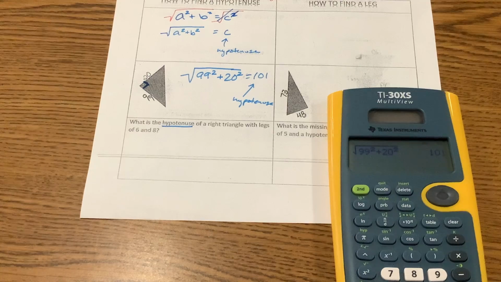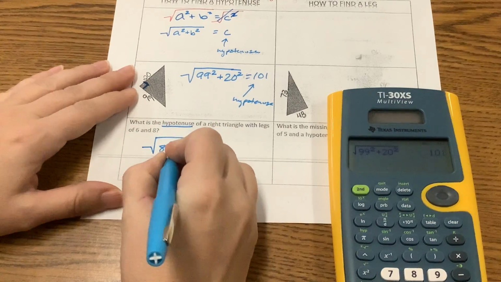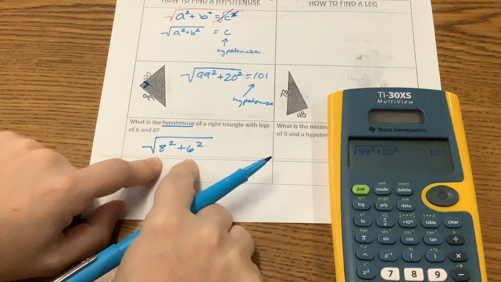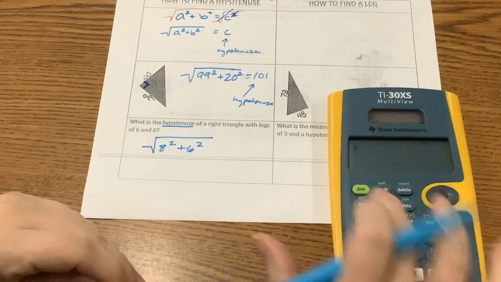Raise your hand if you got 10. Good. Okay. So what you should have written, 8 squared plus 6 squared. Does the order matter here? No, it's addition. So 8 squared plus 6 squared, take the square root of that.